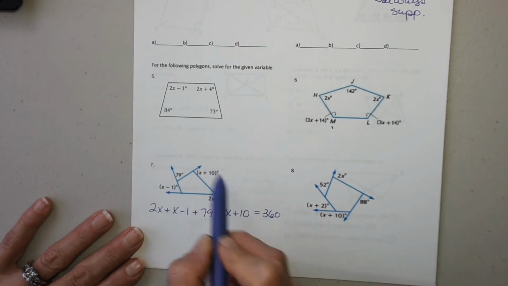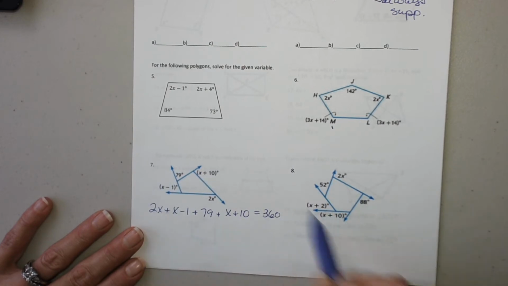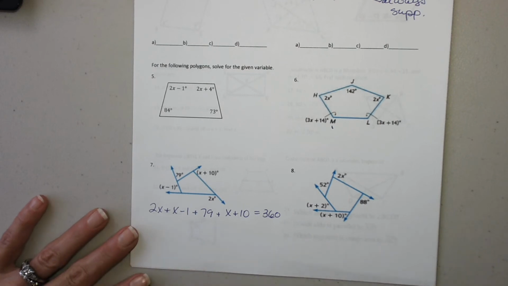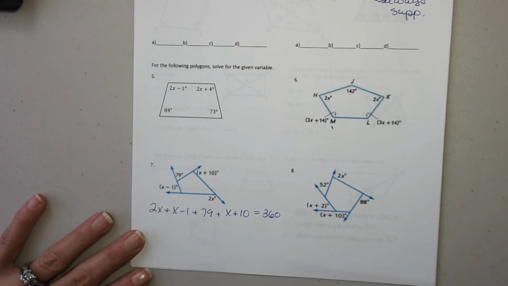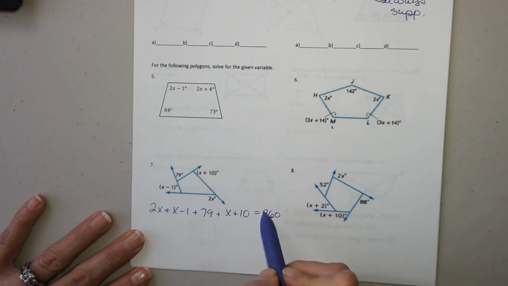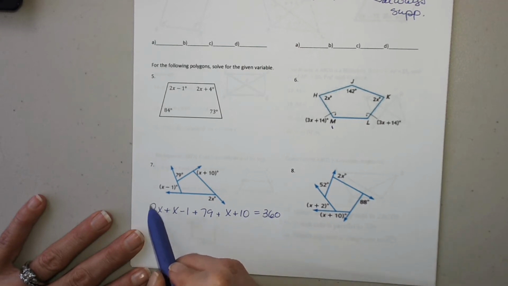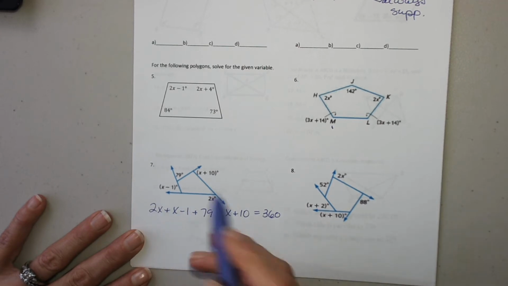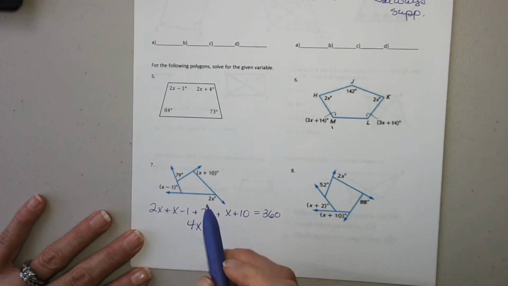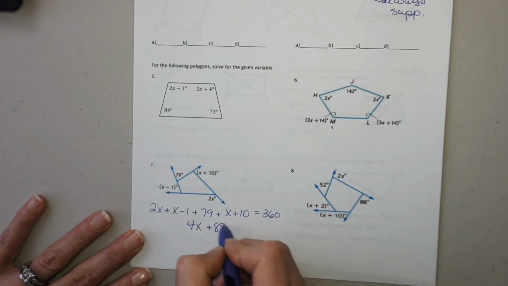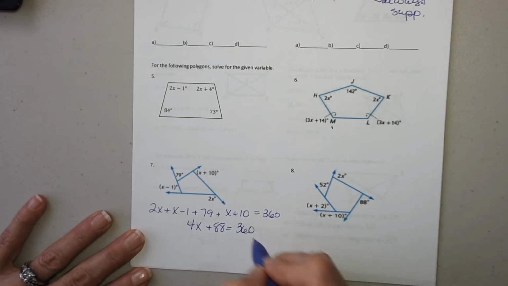It doesn't matter if it's a quadrilateral, a pentagon, a nonagon or whatever, you're going to add up the angles on the exterior, and the sum of the angles on the exterior is always 360. So we combine our like terms: 2x plus x gives me 4x, negative 1 plus 79 gives me 78, plus 10 is plus 88, is equal to 360.